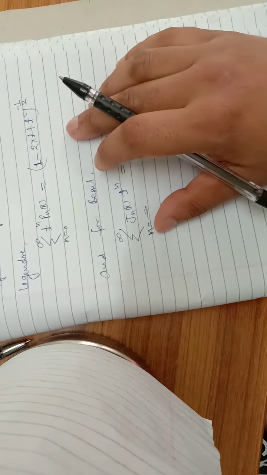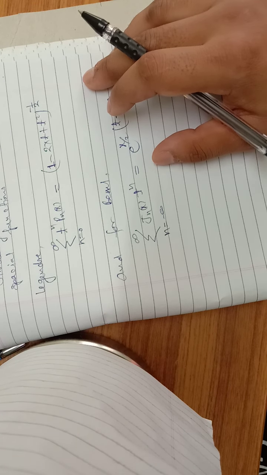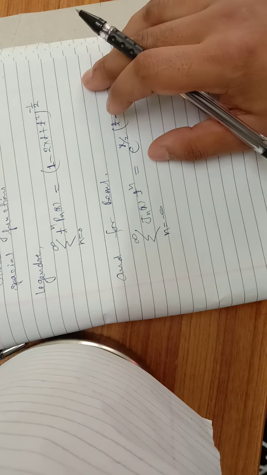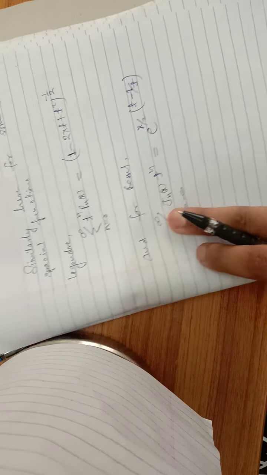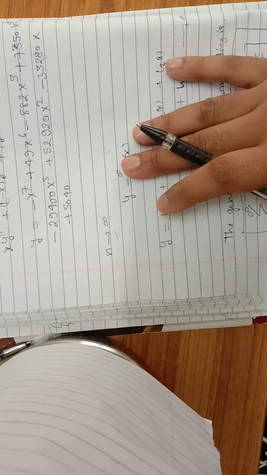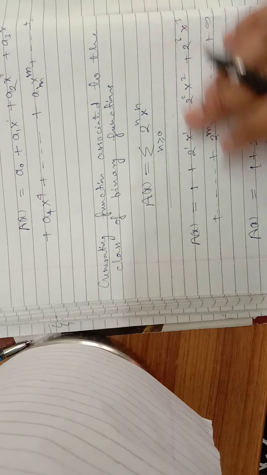So this is the way to write the solutions of differential equations when they are in a series or a sequence of algebraic terms. We can write a generating function corresponding to any sequence or any series which follows an order. So this is all about generating functions.